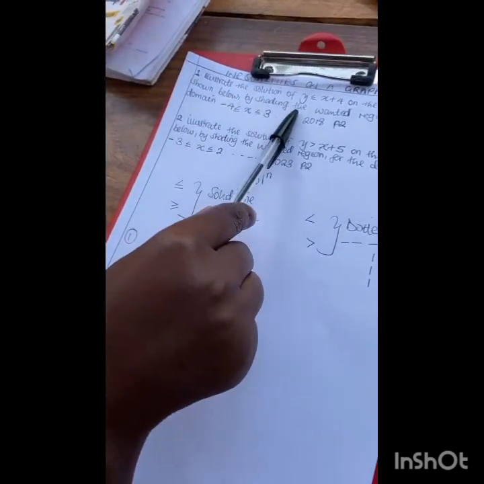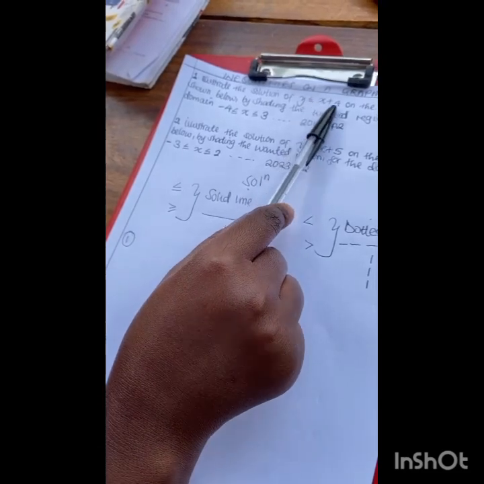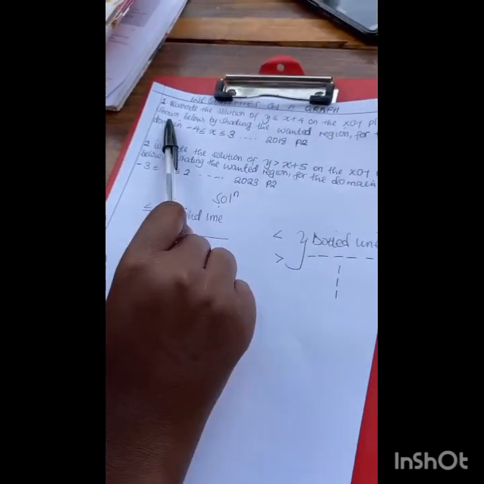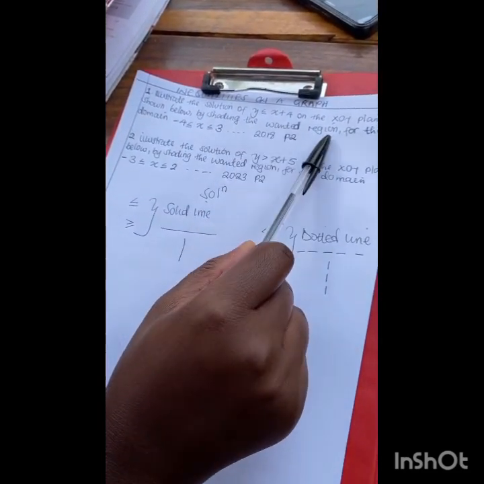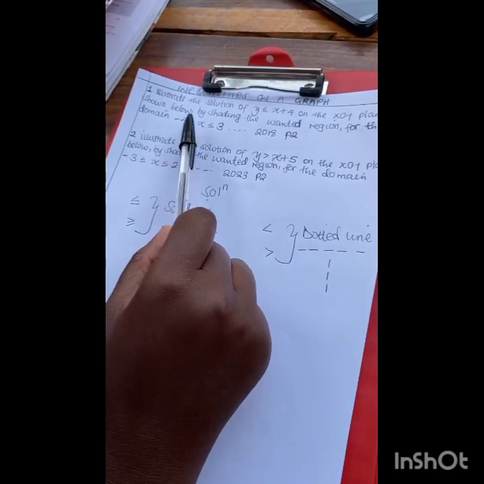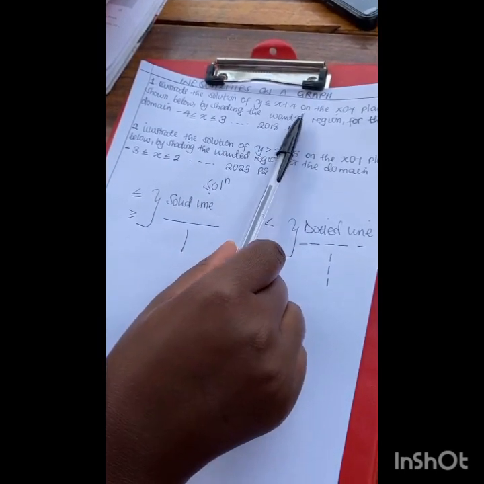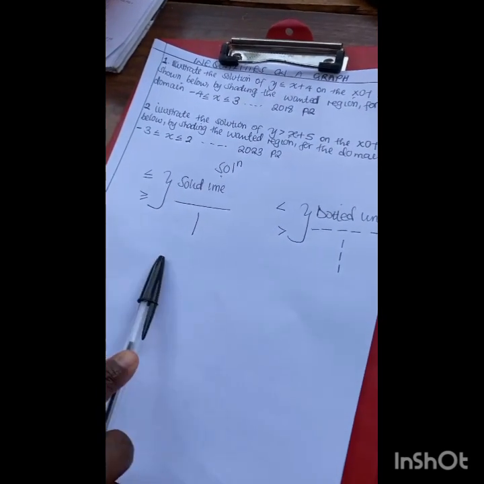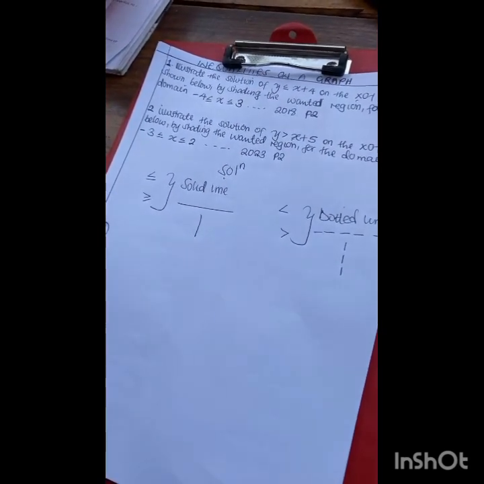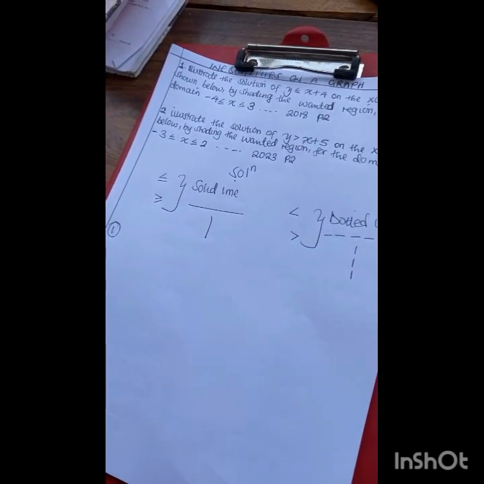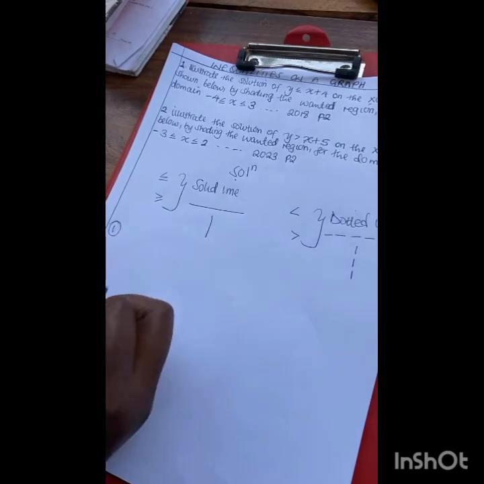Illustrate the solution of y is less than or equal to x plus 4 on the xy plane shown below by shading the wanted region for the domain -4 is less than or equal to x less than or equal to 3. This is from 2018 paper 2. In your answer booklet, there will be a grid already, so there will be no need for a graph. I'll use a grid that looks like the one from your answer sheet so that you easily follow.